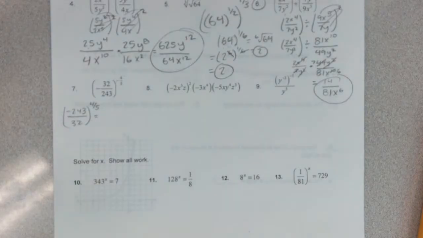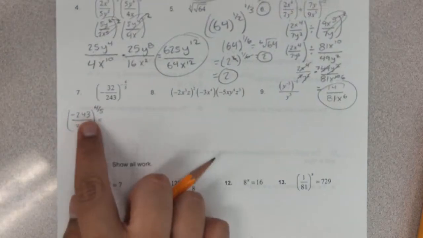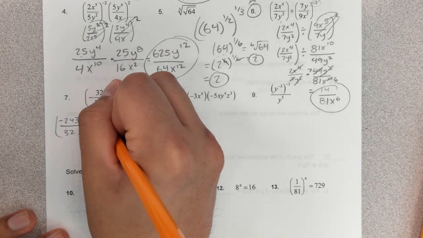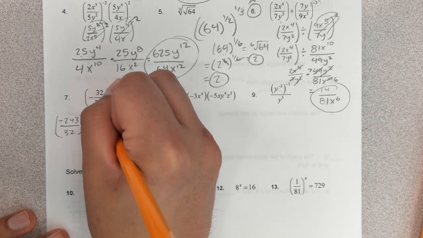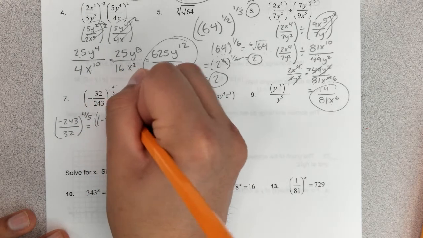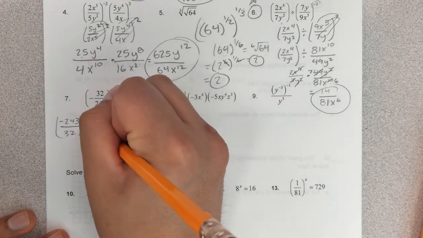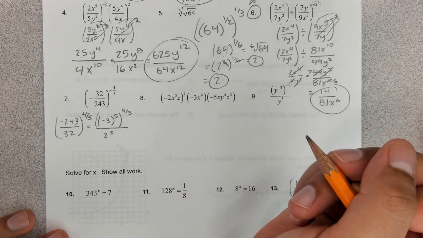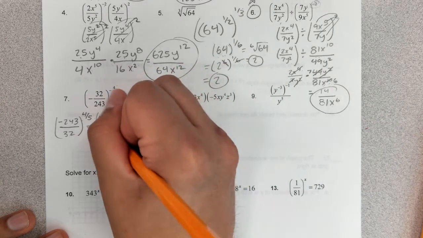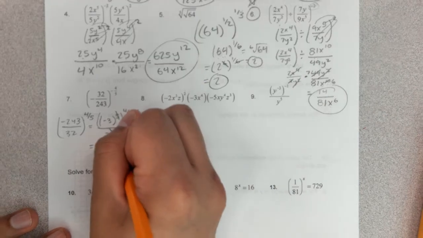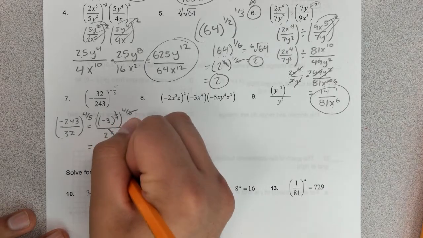32, we can get it with 2 to the 5. But be careful, this has to be a negative. So it's going to have to be negative 3 to the power of 5, to the power of 4 over 5. And then on the bottom we got 2 to the 5. So your 5's cancel, and we get negative 3 to the 4 over 2 to the 4.